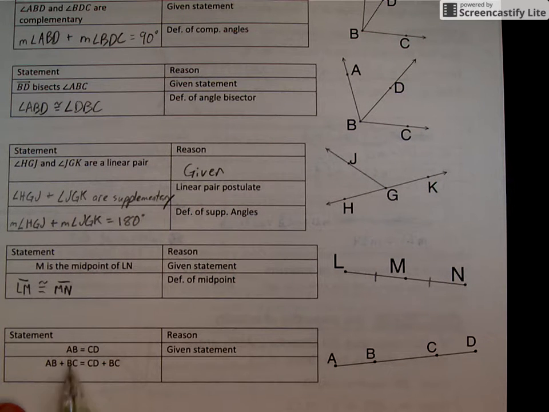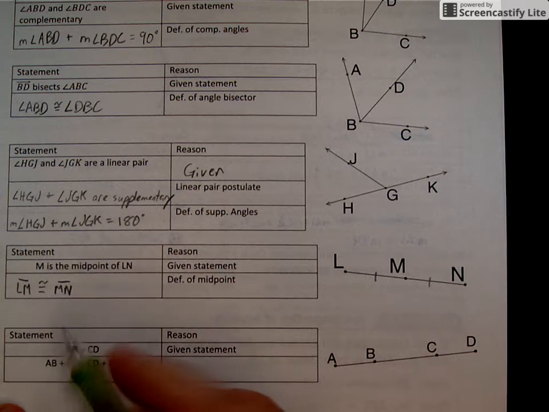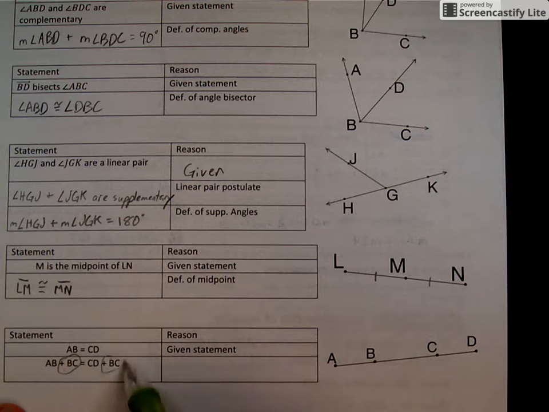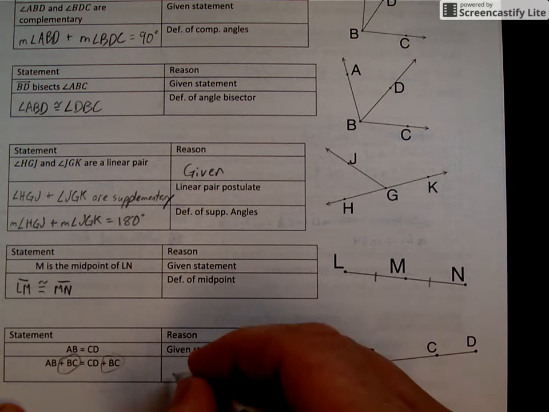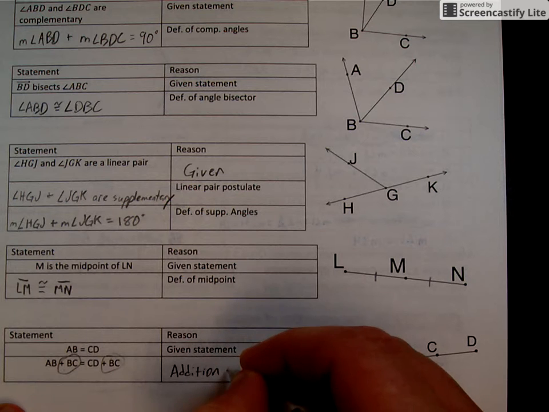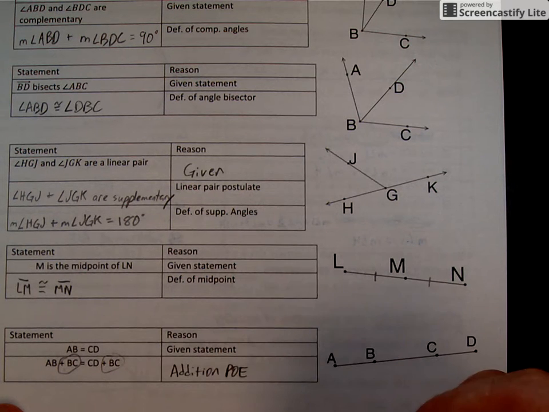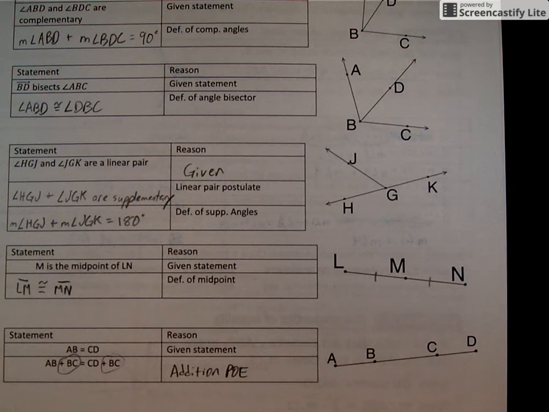Okay, now in the last one, we have an equation AB equals CD. Now we have AB plus BC. So they modified the left side by adding BC. Look at the right side, it was CD, and they've added BC. So all that's happened is I've added the same number to both sides. Well, that's our addition property of equality, or our addition POE. All right, I hope that helps explain the assignment.